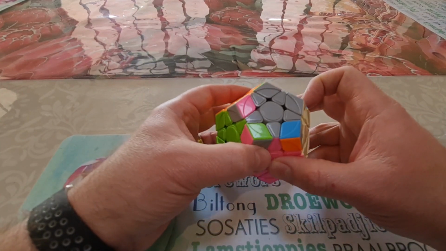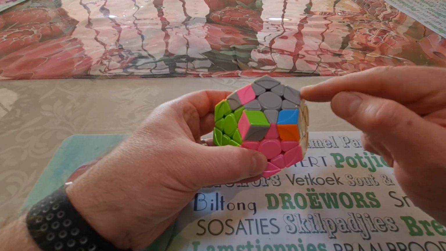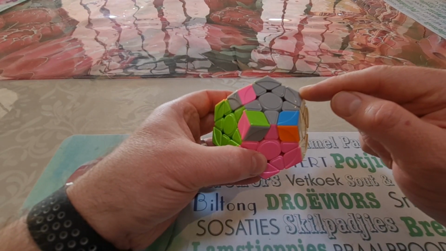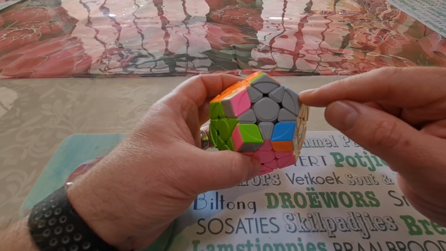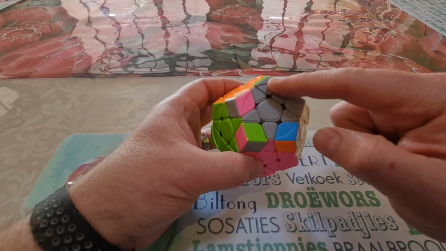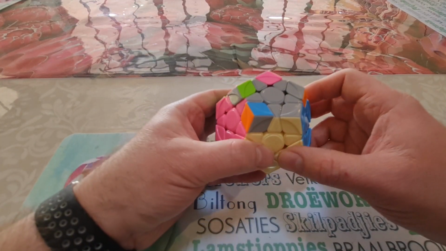So let's move it like this. Pink front end, we know that is not going to move. But the problem is this one needs to move there. So let's rather do it with the cream.